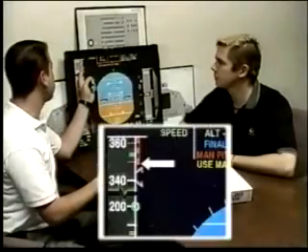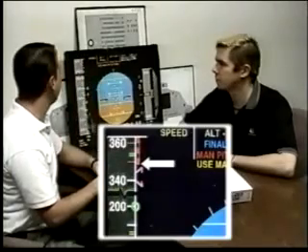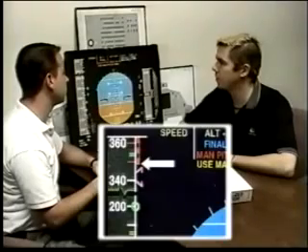Let's begin this orientation with the primary flight display. Let's start with the speed tape. We have a red and black barber pole. What do we call this? That's Vmax. And what does Vmax represent? Vmax is based on VMO, MMO, VLE, or VFE, whichever is lower.